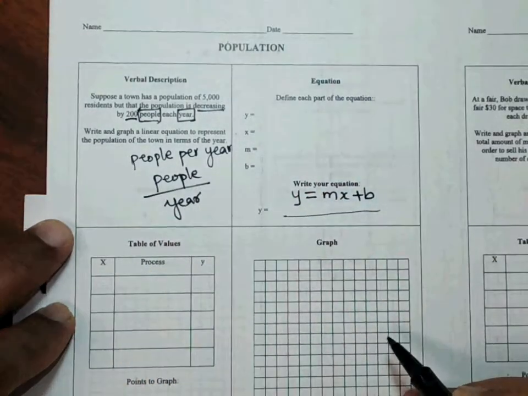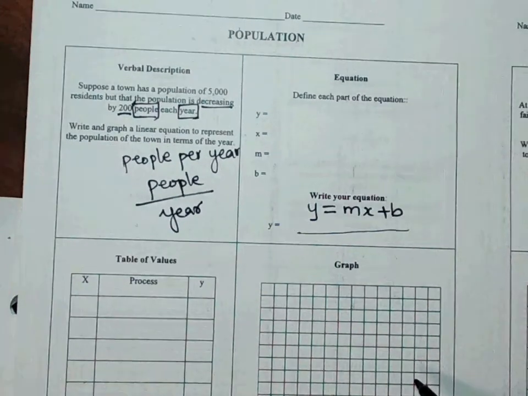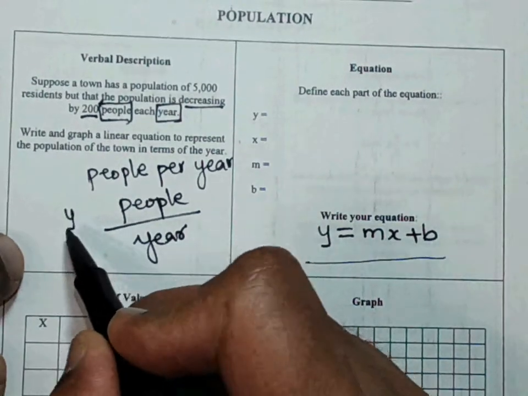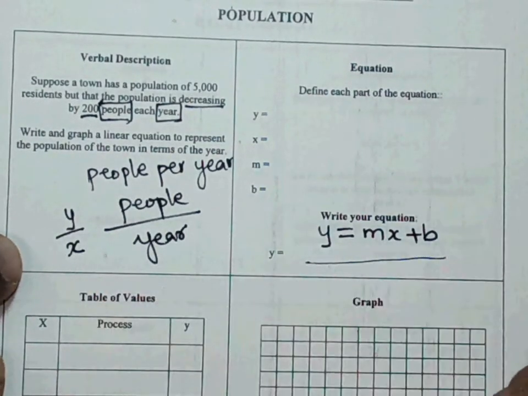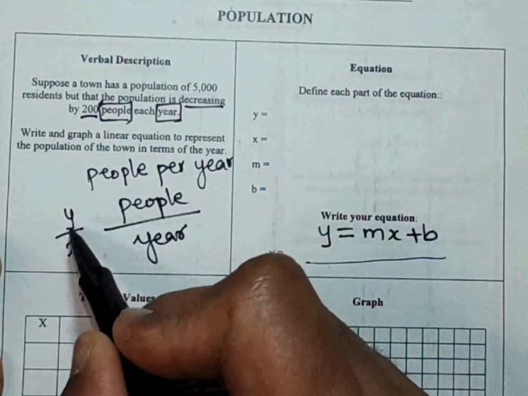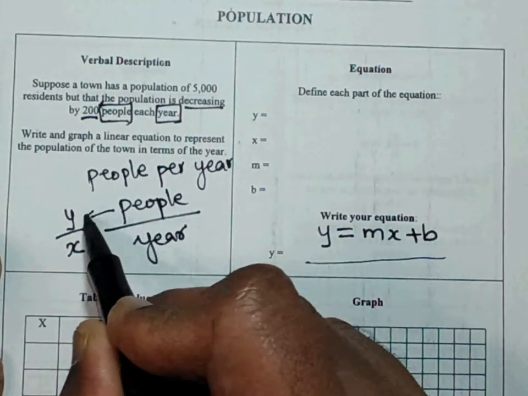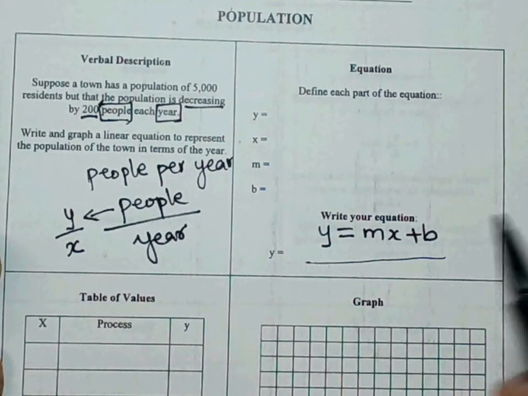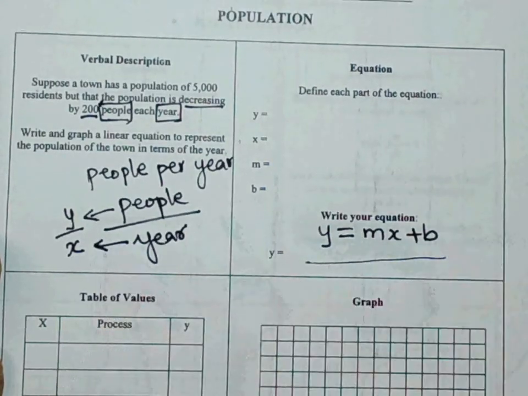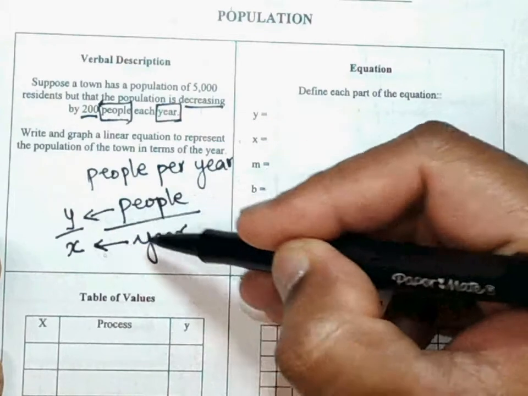When I do that, now I gotta set it up as y over x, because we always do y over x to find the constant of proportionality, or delta y over delta x to find the rate of change. When I write y over x, people came first, so people is represented by y, and year is represented by x. So this is my trick to figure out what's represented.